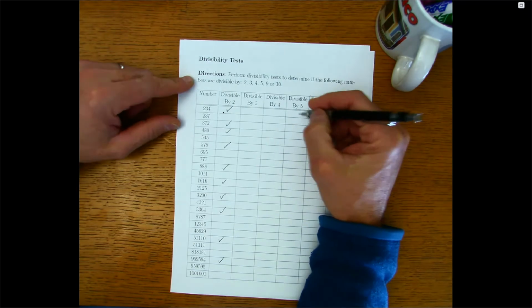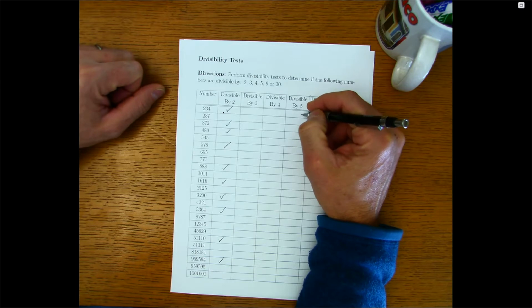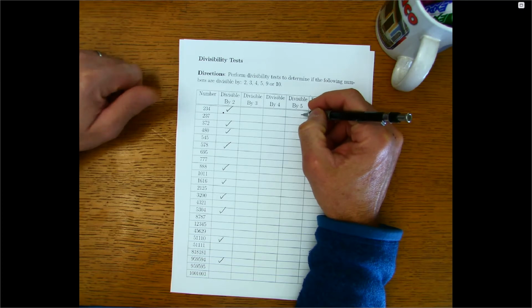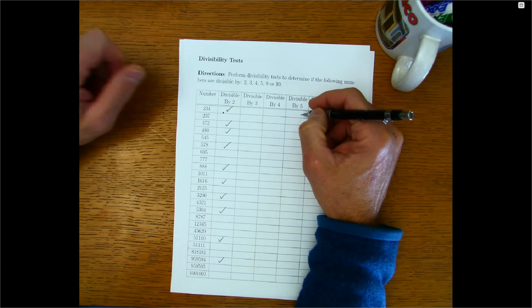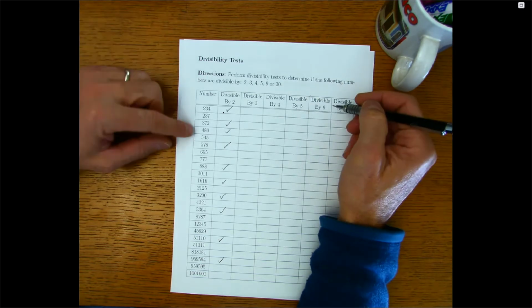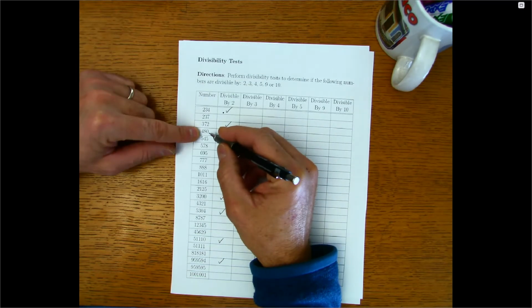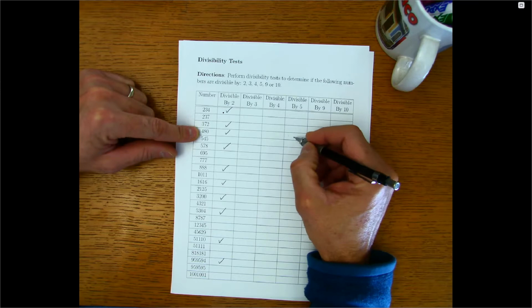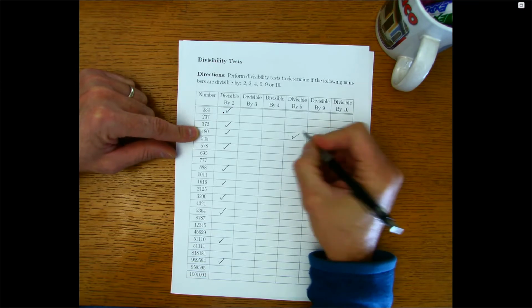Okay, so let's go on and talk about divisibility by 5. So a counting number is divisible by 5 if and only if the units digit is divisible by 5. That is, the units digit can be either a 0 or a 5. So when I go through the list of numbers, the first candidate that's divisible by 5 is 480.